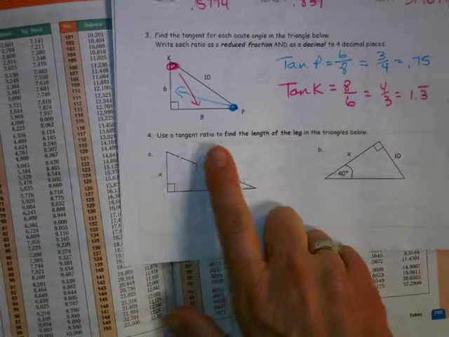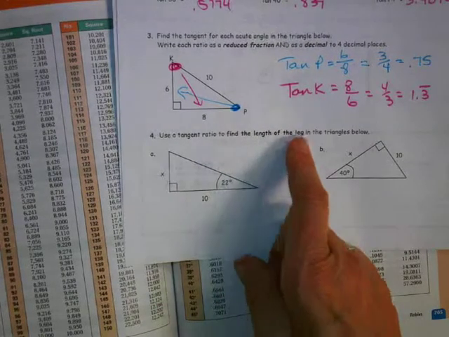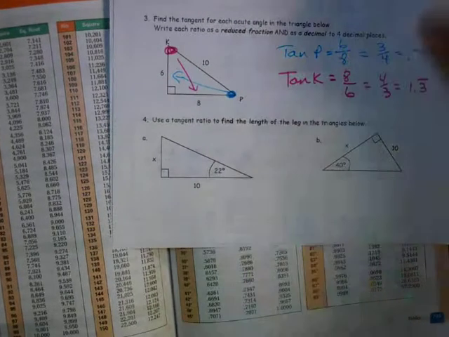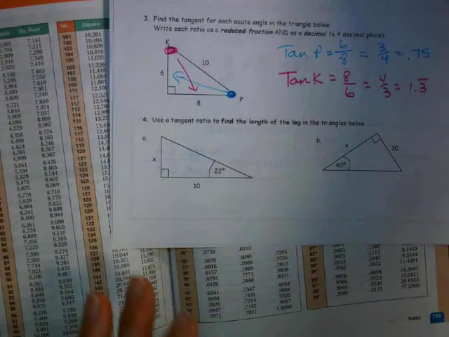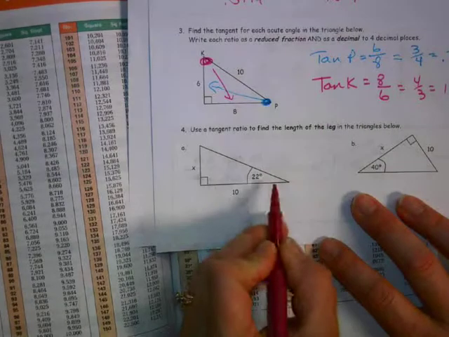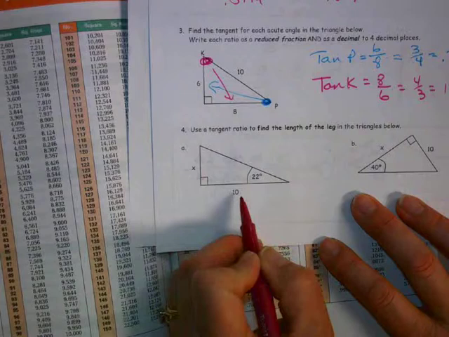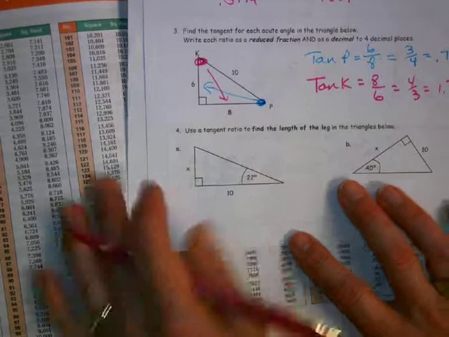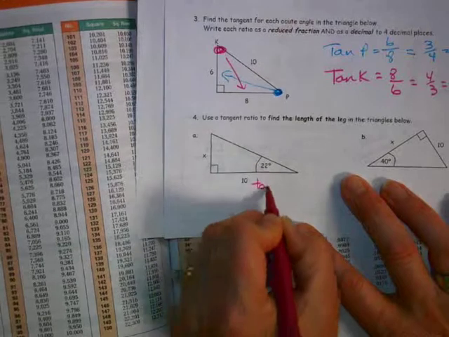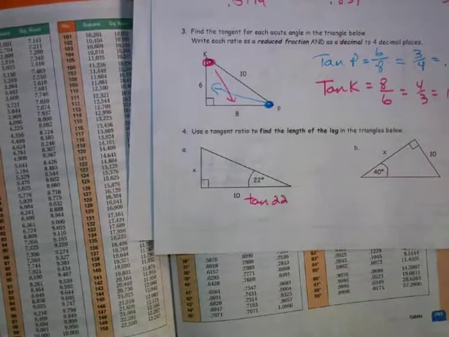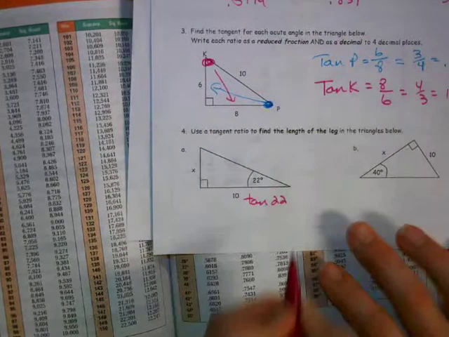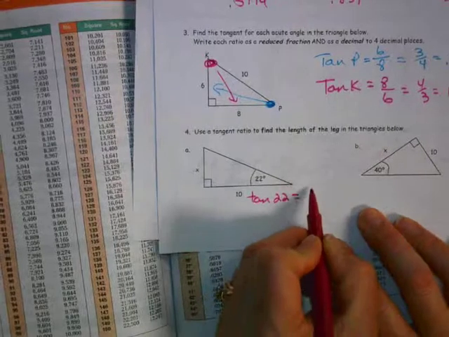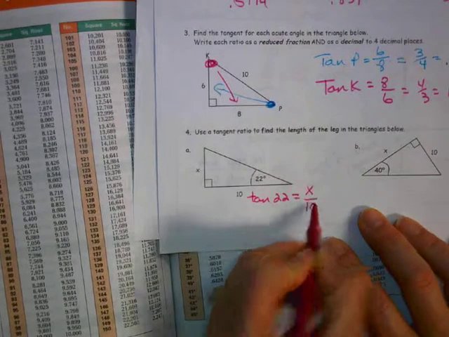Use the tangent ratio to find the length of the leg in the triangles. So this is slightly different here. They gave us the angle measure, and we're going to use the ratio to find out what this leg length is. So you set it up like this. You just do the tangent of 22 degrees. They gave me the angle measure. Equals the opposite, which is x over 10.